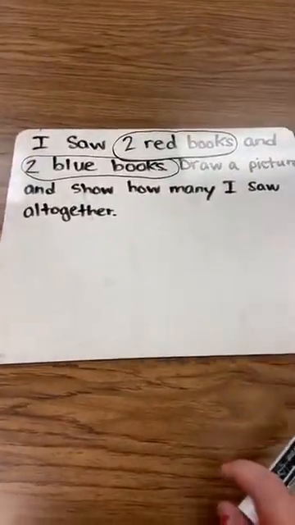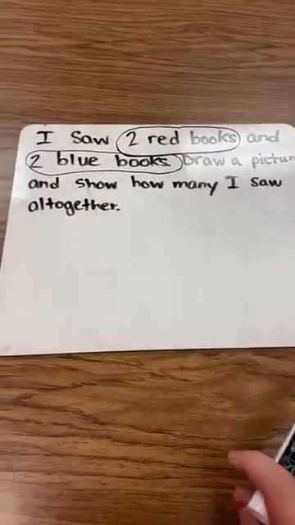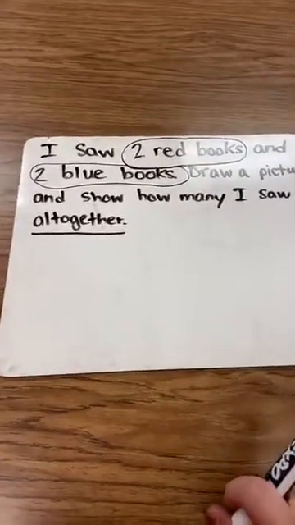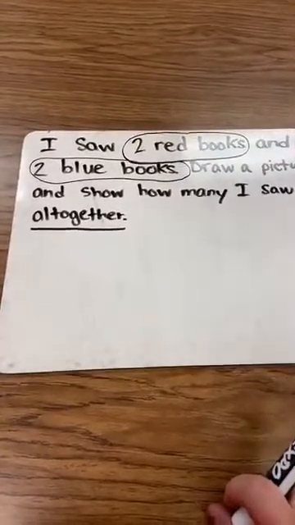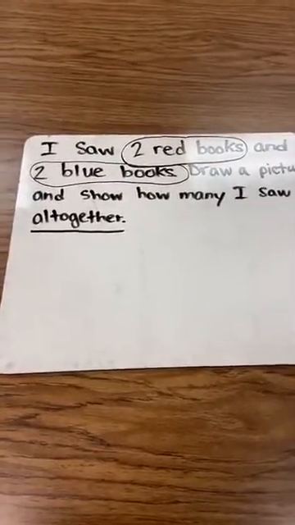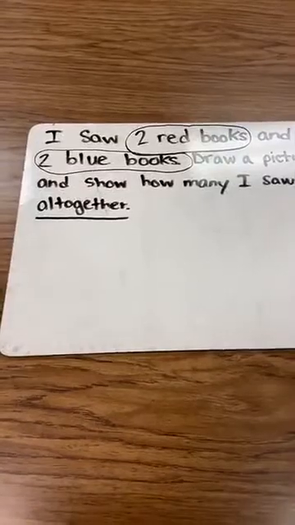Now I want to draw a picture to show how many I saw all together. All together. I'm going to underline that word because I need to know. That tells me all together means I have to add them up. All right, so let's draw my picture to help me solve my problem.